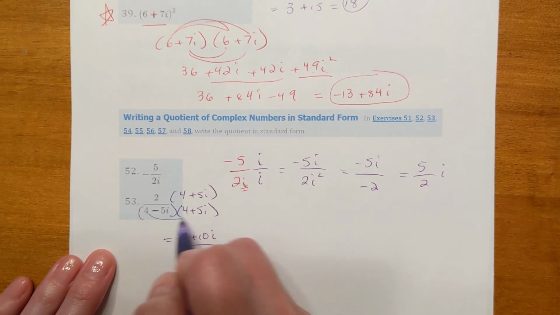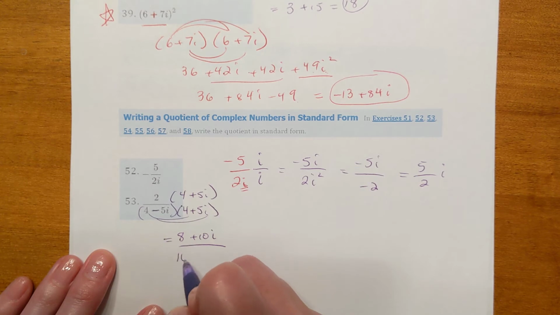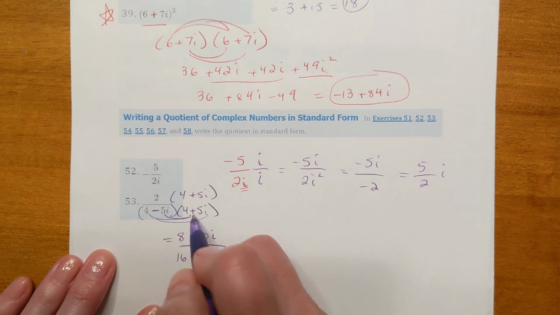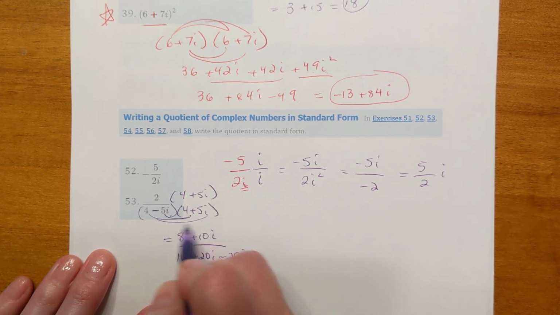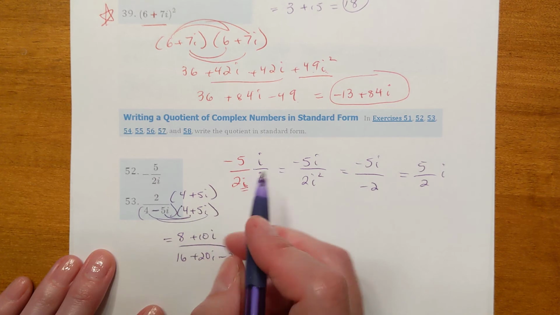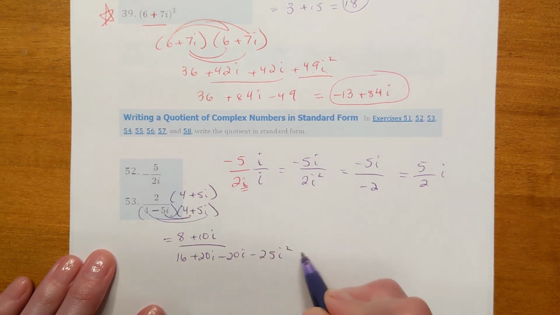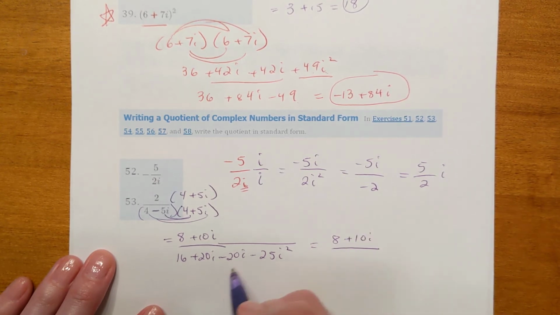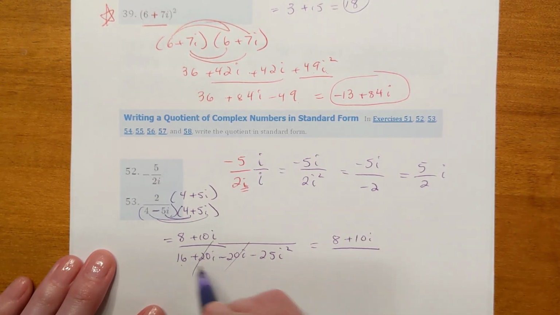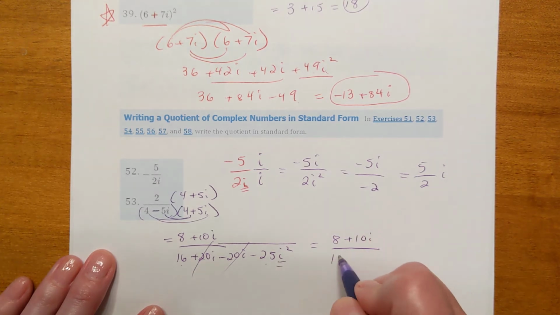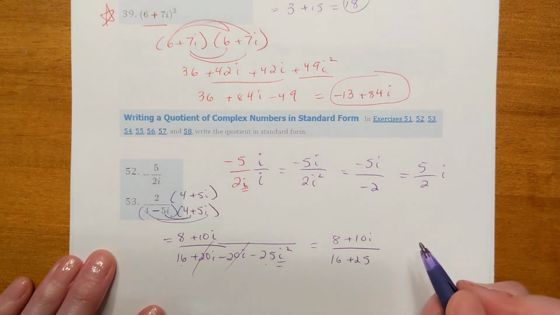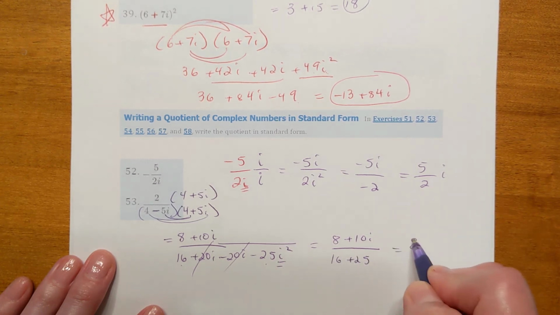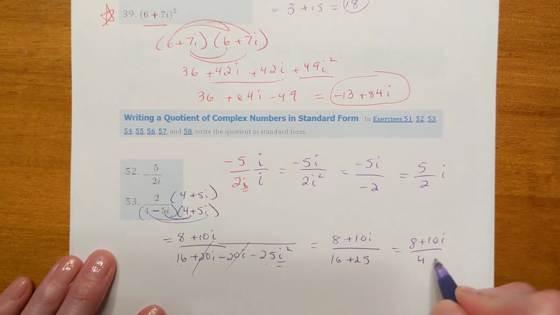And in the denominator, when you FOIL it out, you get 4 times 4 is 16. And then 4 times 5 is plus 20i. The middle term is minus 20i. And then the last term, negative 5 times positive 5, is negative 25i squared. So that leaves you 8 plus 10i divided by, that's gone, 16 plus 25, because again, i squared is negative 1, so you got 16 plus 25. So add them up, you got 41, so it's 8 plus 10i over 41.